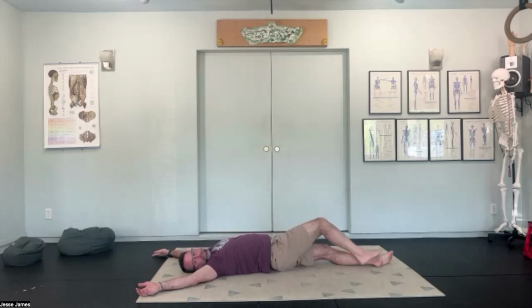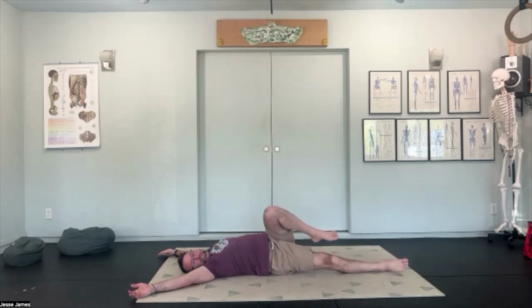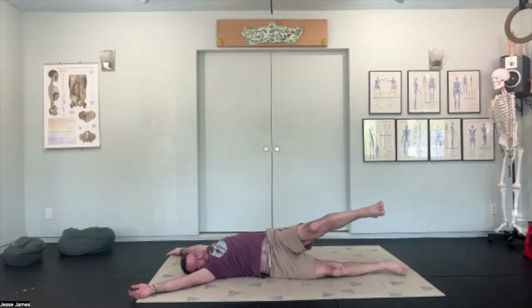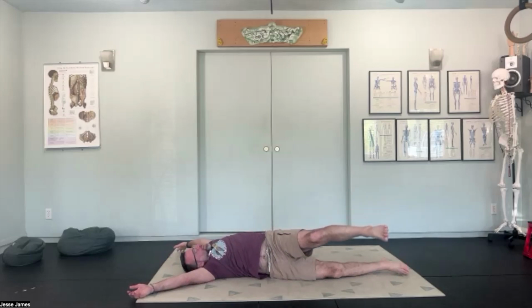I'm continuing to reach through my toes as I'm spiraling through the shoulder. And then we're going to do the same thing on the other side. Nice reach, extend those toes, let it bring the fingers off the floor just a little bit as long as it's not painful. And then nice slow spirals.